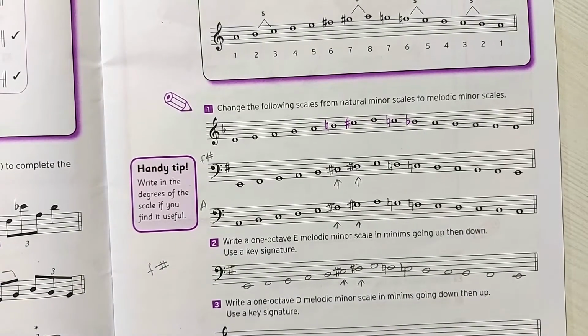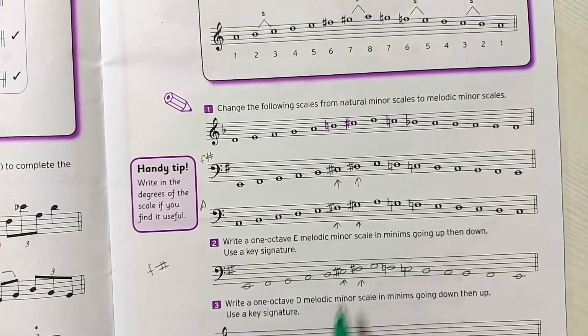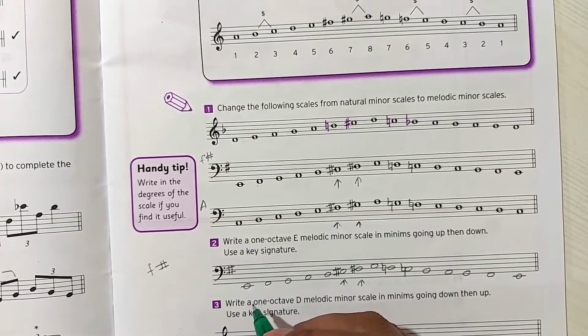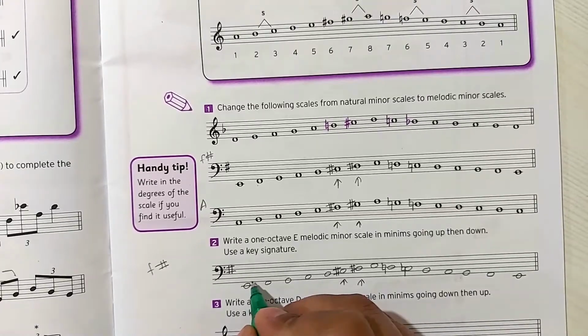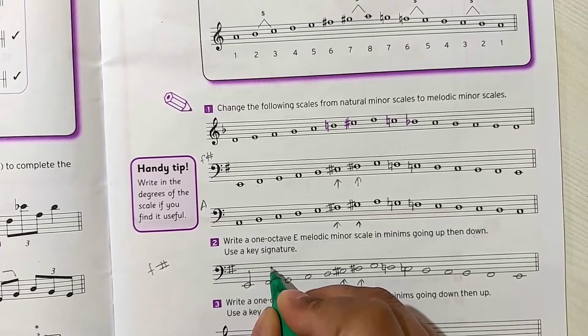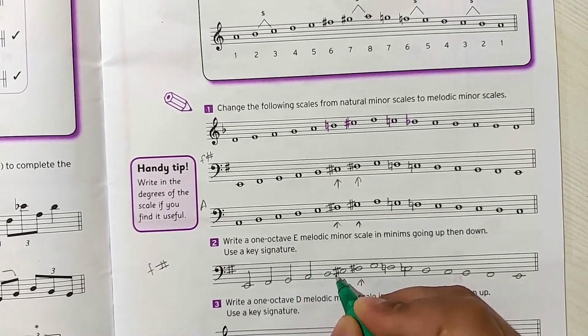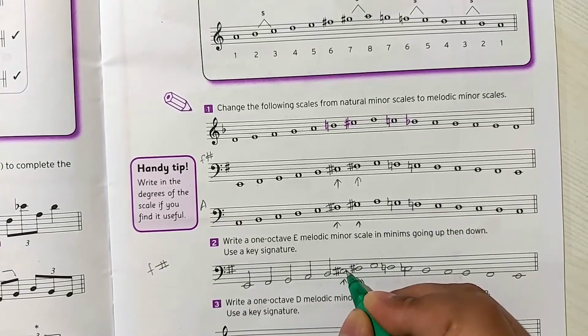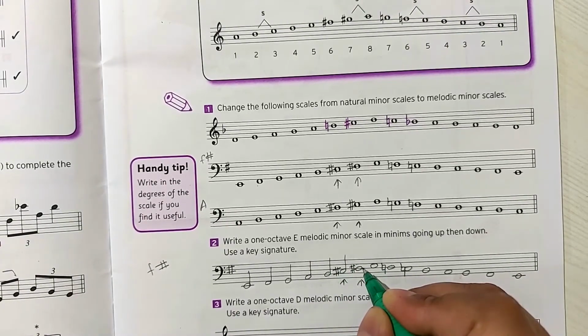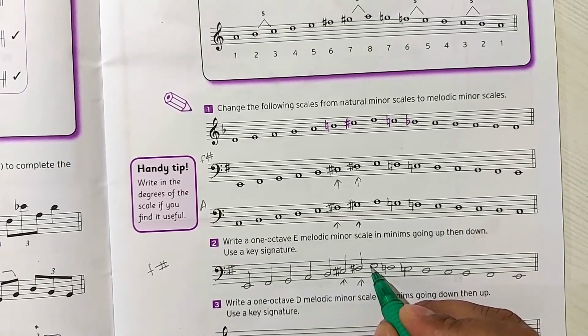Now we have to take care of only one thing, that it's saying 1 octave melodic minor scale in minims going up. So minims, we just need to create the stems. This E, so we just, this can go up as well. Now we come down.